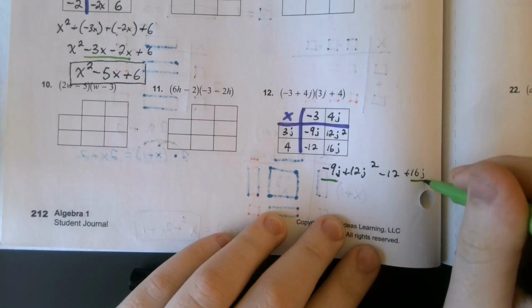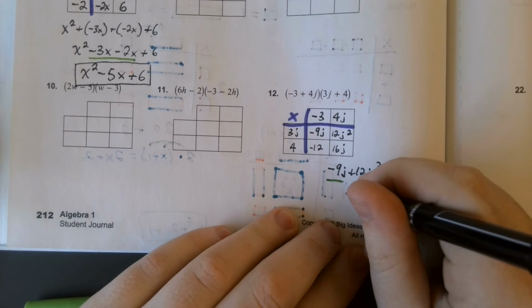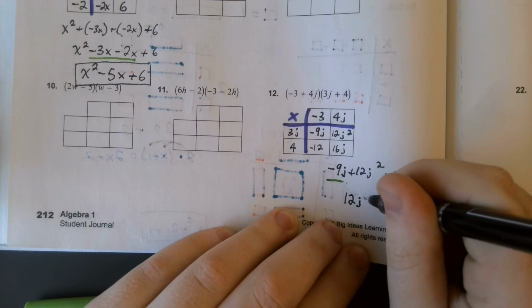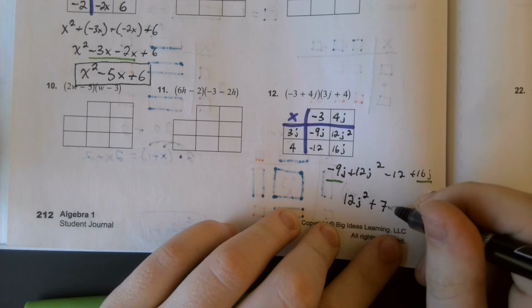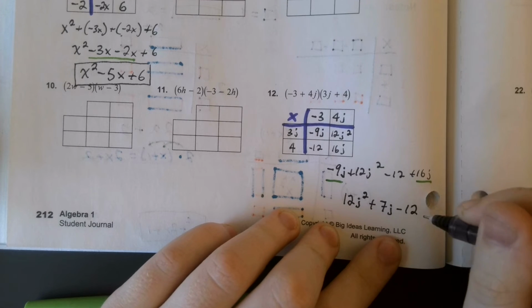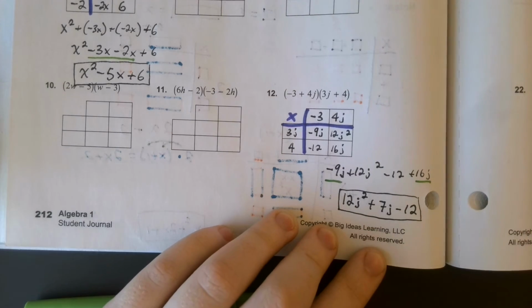To tackle two birds with one stone here, I'm going to combine the 16j and the negative 9j to make 7j. And I'm going to rearrange my terms so that it's in order from highest degree, j squared, to lowest degree, that negative 12. Your answer should be 12j squared plus 7j minus 12.